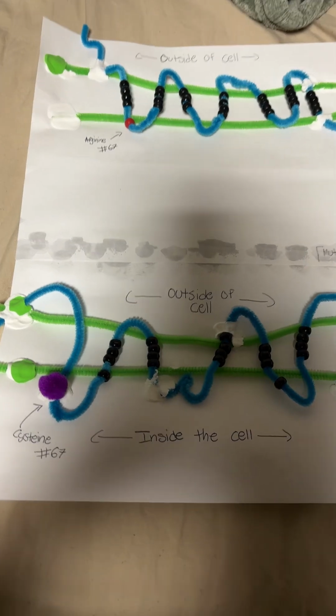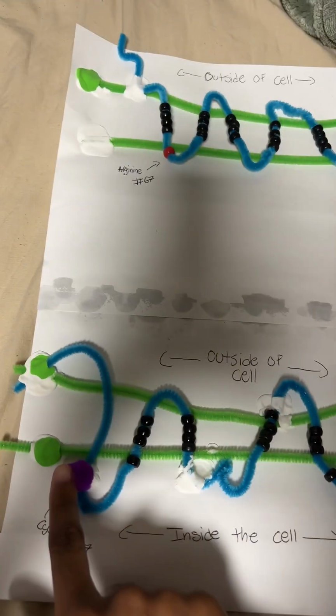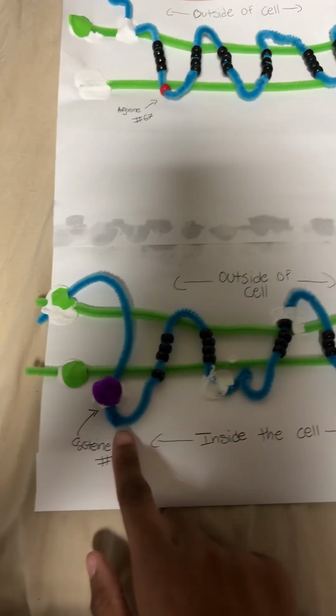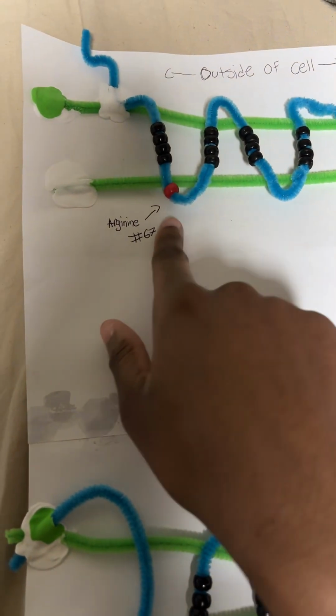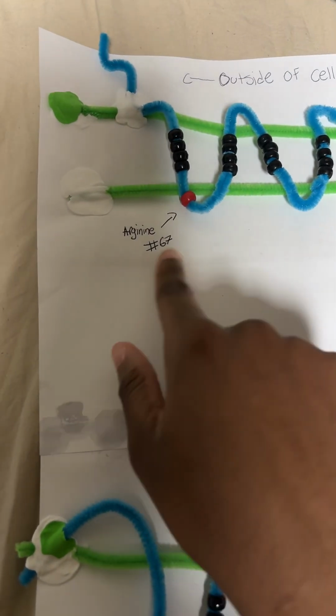And for my mutation, I used a purple little puff ball to show the mutation in the cysteine. And then up here, I used a red bead to show the regular, which is the arginine.